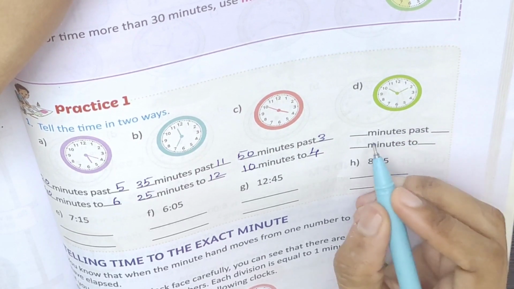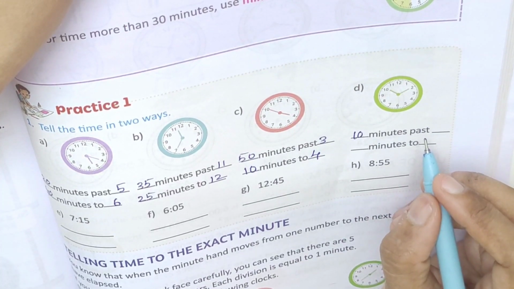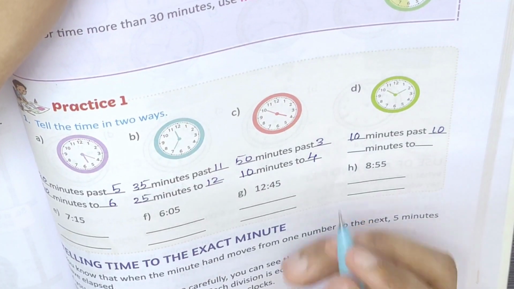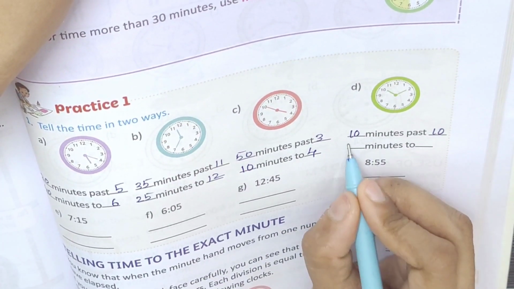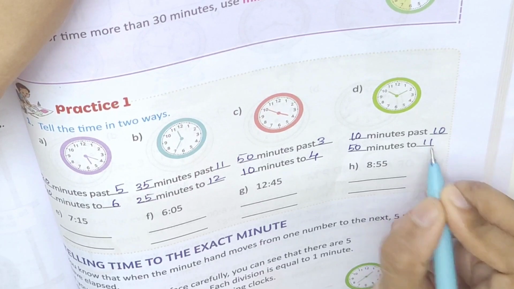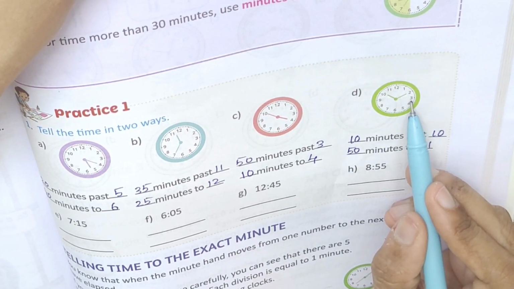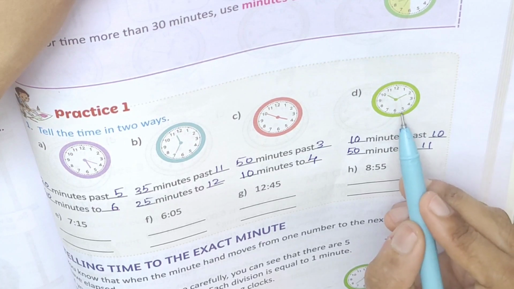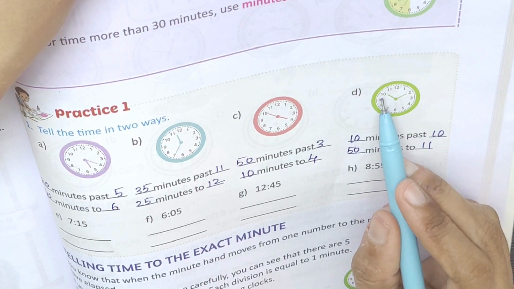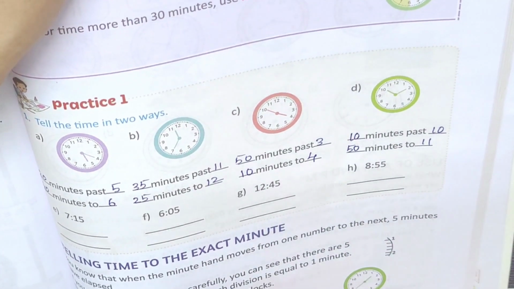Okay, next. 5, 10. 10 minutes past 10. Then 50 minutes past 11. After 2 you have to count. 5, 10, 15, 20, 25, 30, 35, 40, 45, 50. 50 minutes to 11.